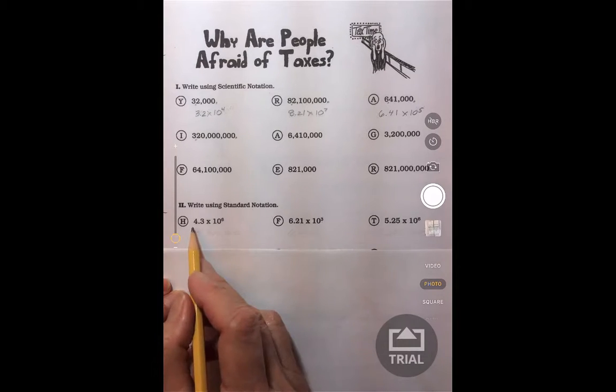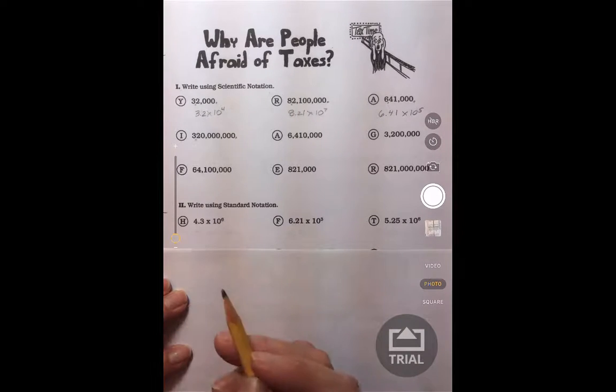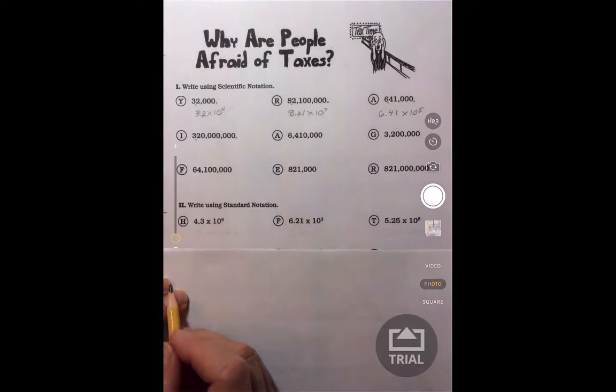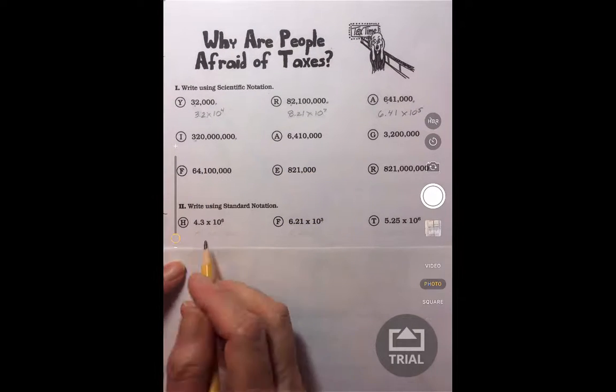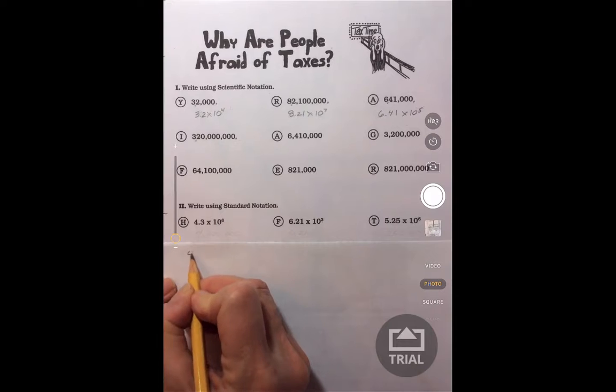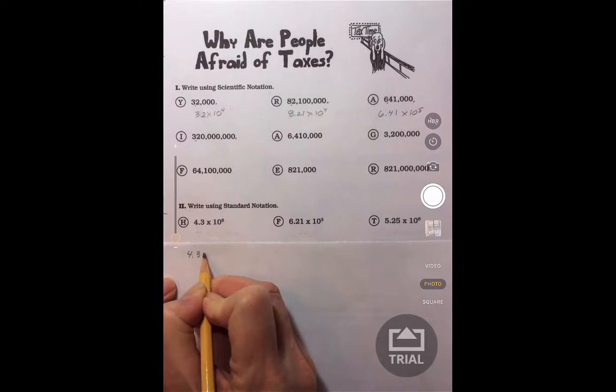In order to quickly move back into standard notation, we'll just do the opposite of what we did up here. So the first thing I'll do is rewrite this number so we can work with it.